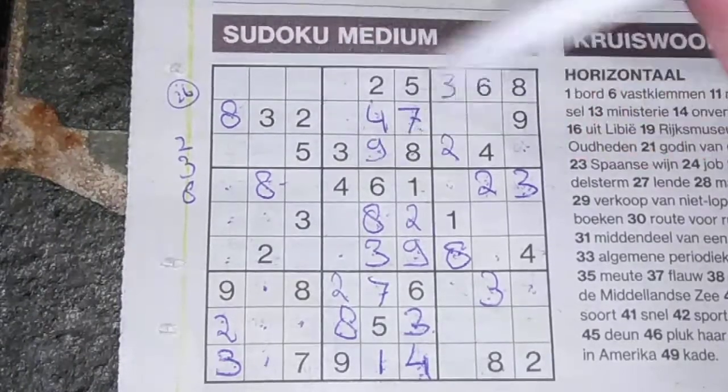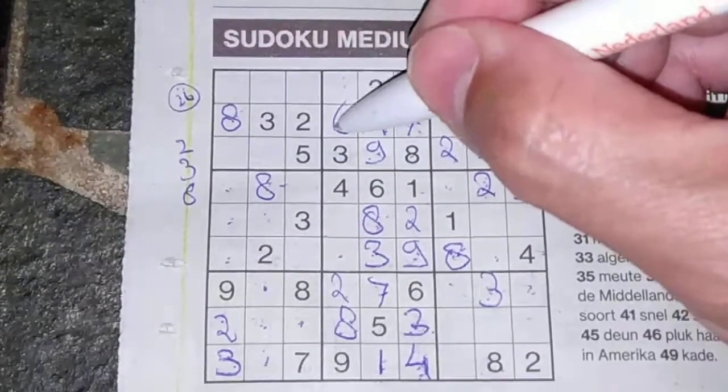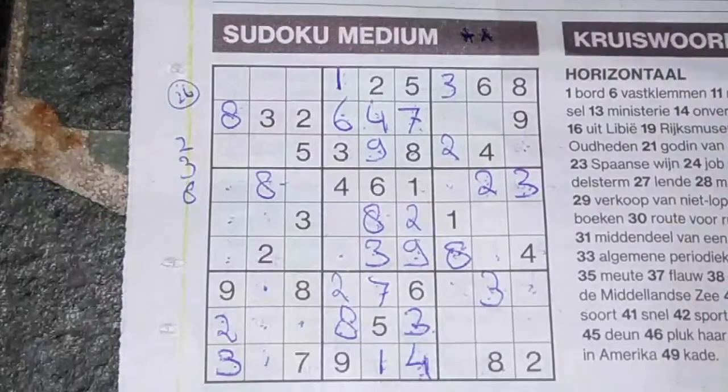2 numbers left in this big square for the numbers 1 and 6. We see here 6, no 6 there. 6 should be here. And the 1 goes there.